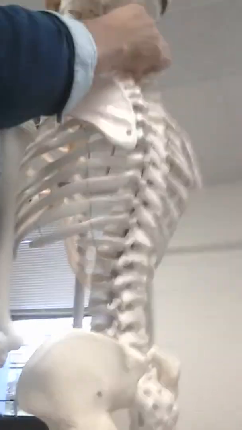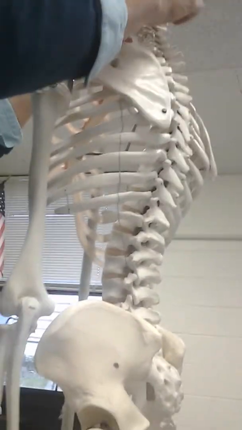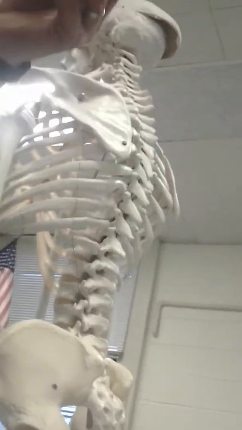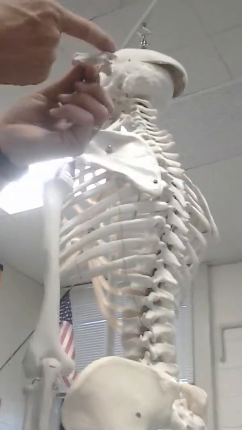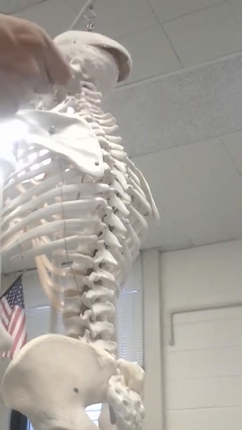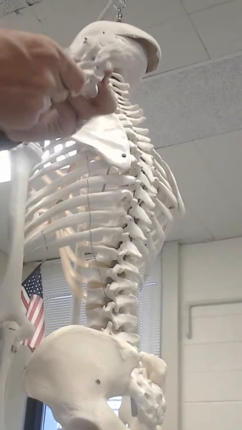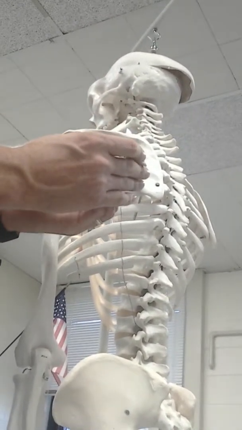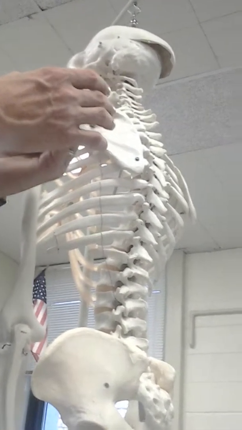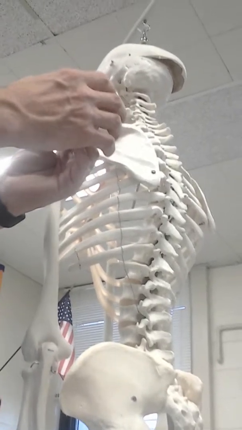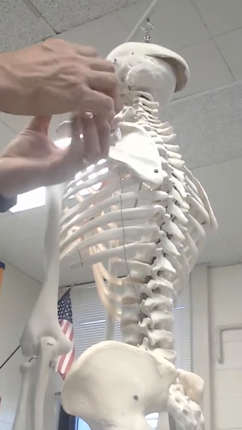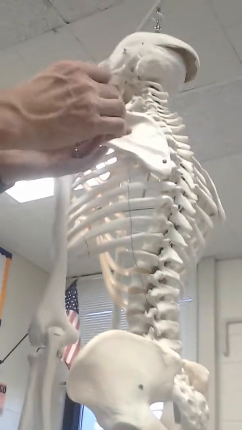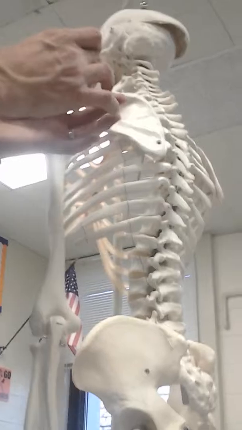C2 is called the axis because it has what's called a dens. So here's C2, an individual C2. The dens sticks up. All right, this is our second vertebrae. Here's the atlas. Sits on top. All right, one of the parts on your paper talks about the articulatory facet for the dens. That is this piece right here on the atlas. It's the interior part of the atlas that sits there and allows for rotation.